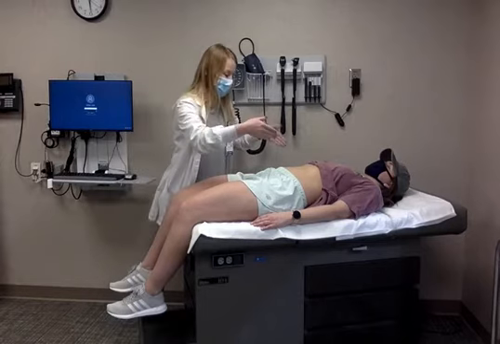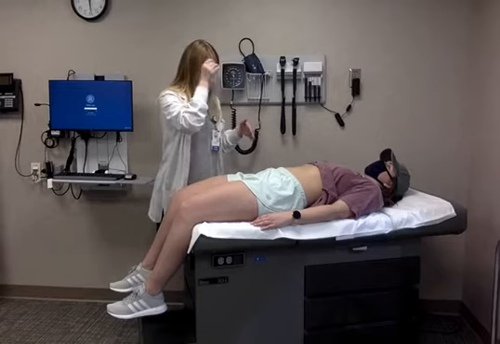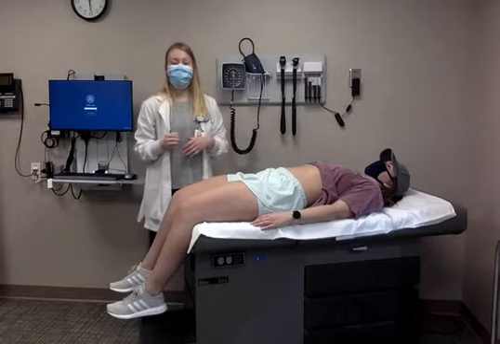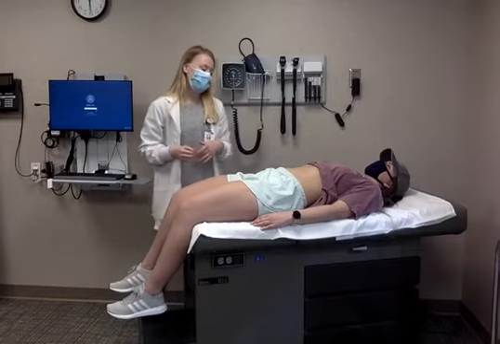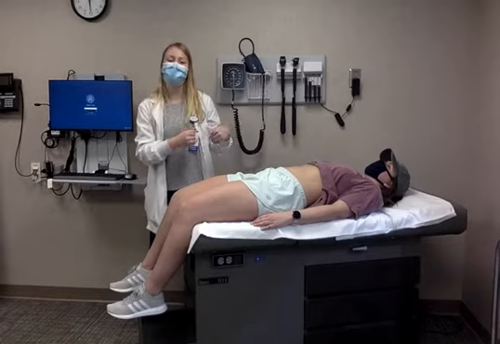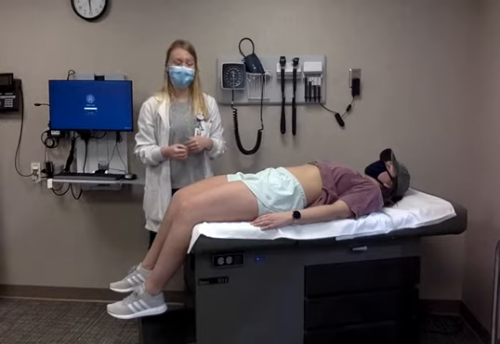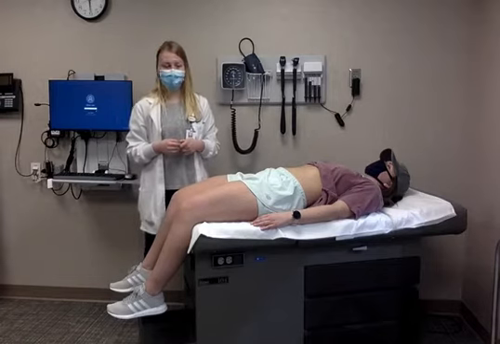So just make sure distribution of like hair or anything is like even on all sides. And then you're going to be checking their umbilicus. You want to make sure that it doesn't look infected, that it's like in the midline. If it's off, that could be from if they've had like a C-section or anything. So you'll be looking for that as well, and you're just going to be charting everything you're finding.